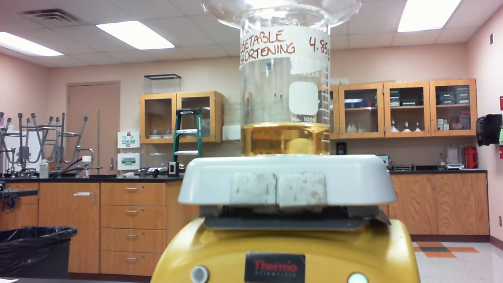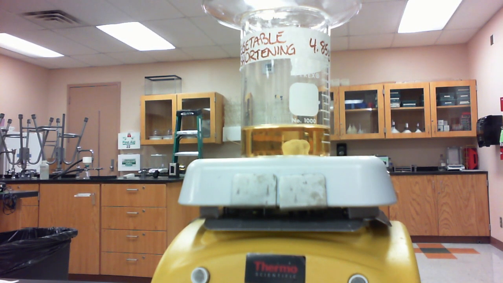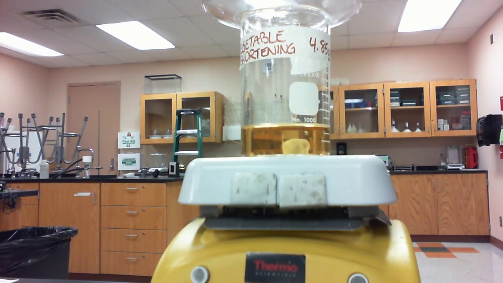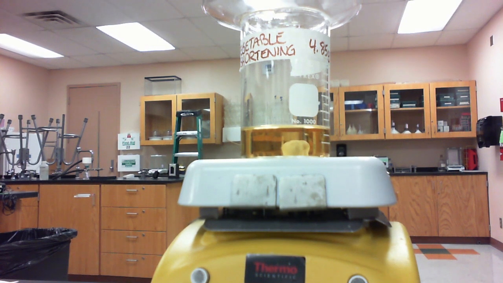Okay, so now you can see after about 30 minutes of heating how the shortening has actually changed now from starting off at that solid white consistency. Now it's completely turned into a liquid that looks uniform throughout.